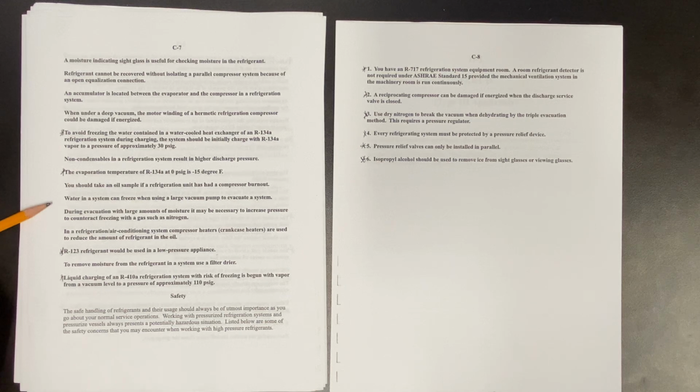Water in a system can freeze when using a large vacuum pump to evacuate a system. During evacuation with large amounts of moisture, it may be necessary to increase pressure to counteract freezing with a gas such as nitrogen. In a refrigeration air conditioning system, compressor heaters, crankcase heaters, are used to reduce the amount of refrigerant in the oil.